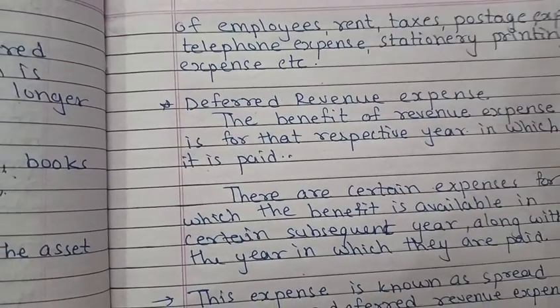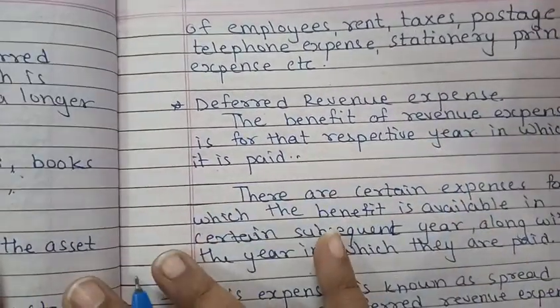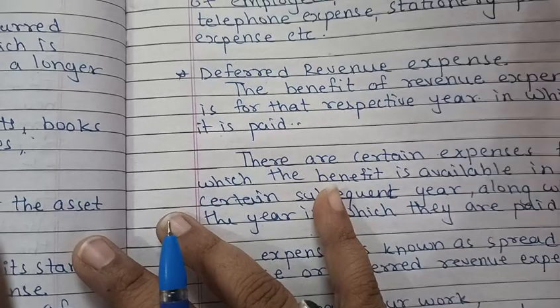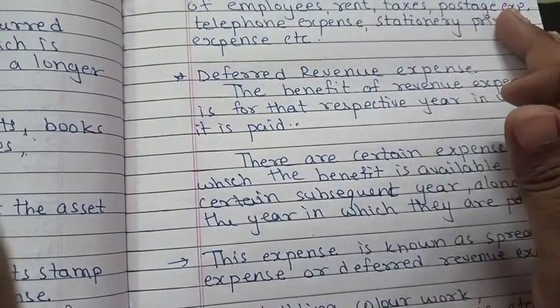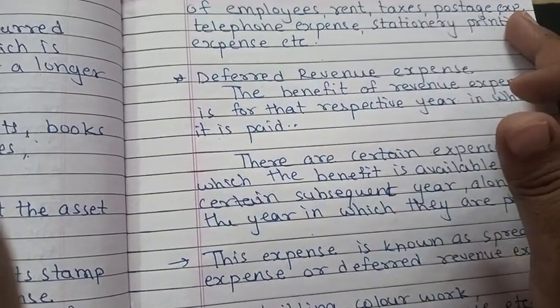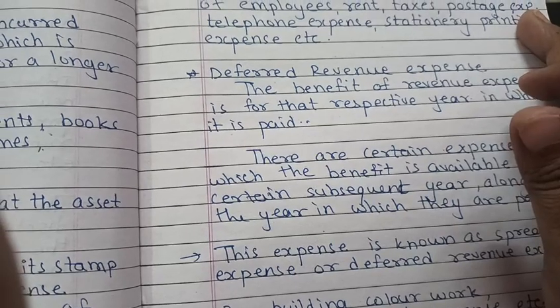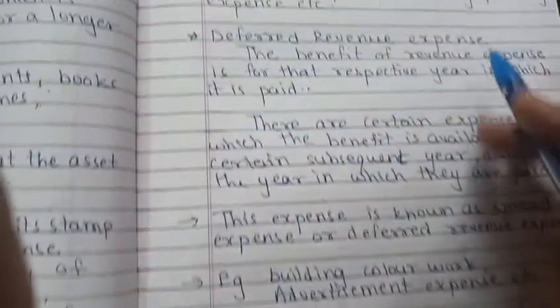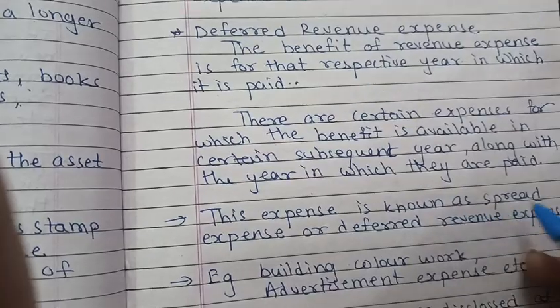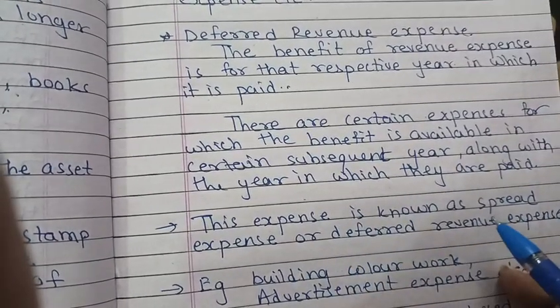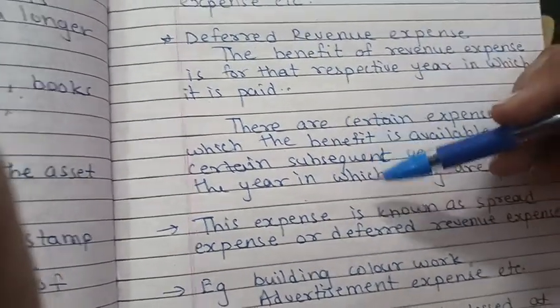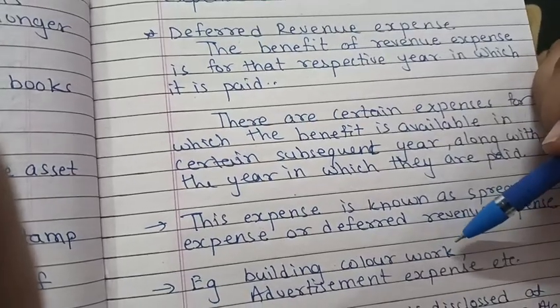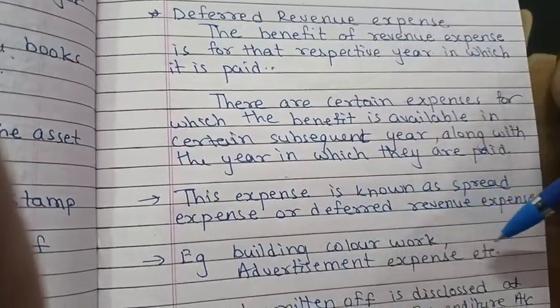Means we are getting the benefit in that particular year, and we are also getting the benefit in the next year and after that. A good example of deferred revenue expense is advertisement. This expense is known as spread expense or deferred revenue expense. Examples: building color work, advertisement expense, etc.